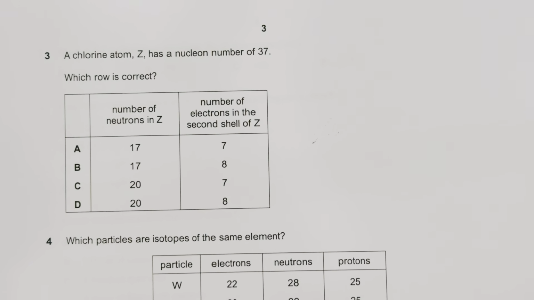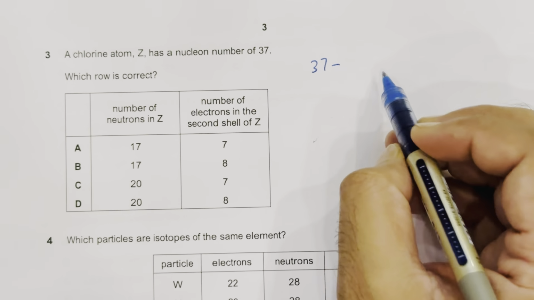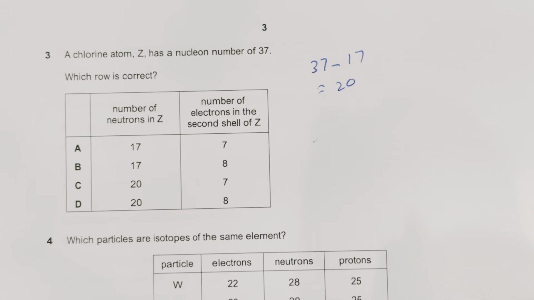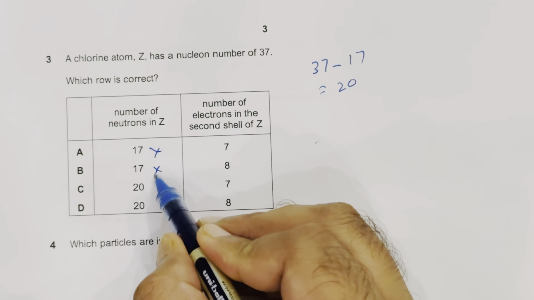Question number 3. A chlorine atom Z has a nucleon number of 37. Which row is correct? Go to the periodic table. From 37, we know that it has atomic number 17, so it should have 20 neutrons. So options A and B are wrong.